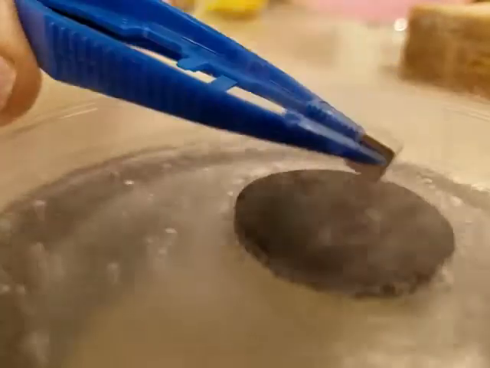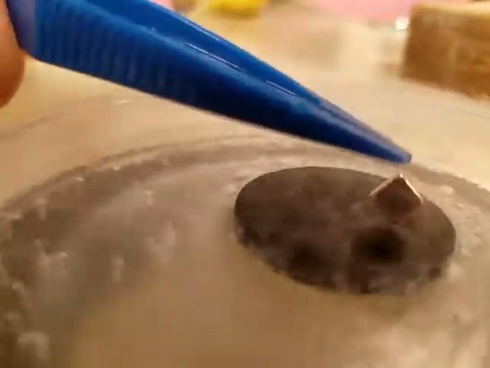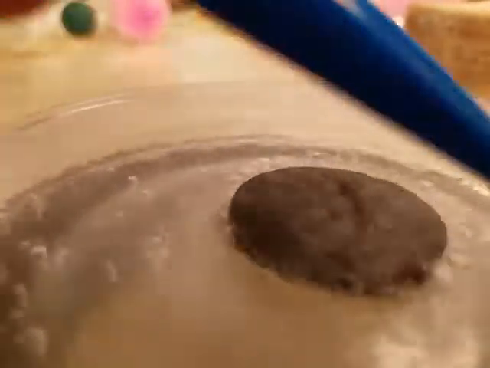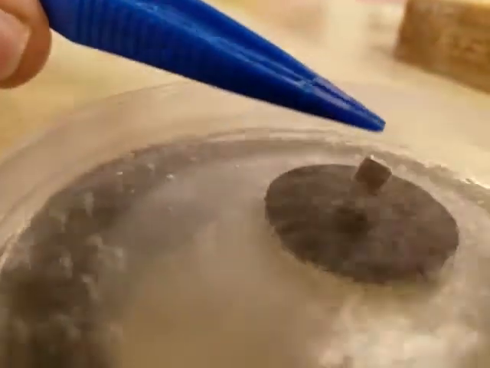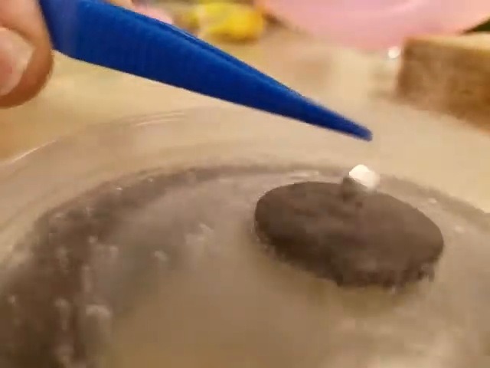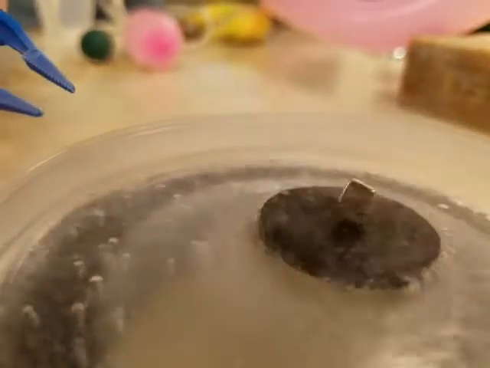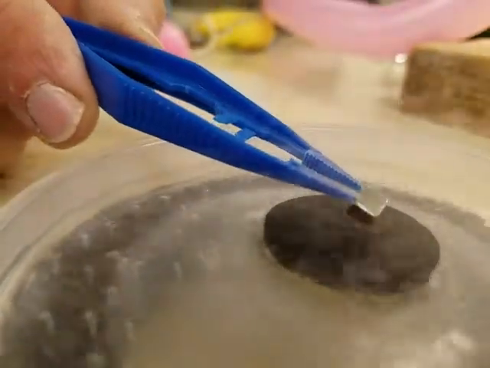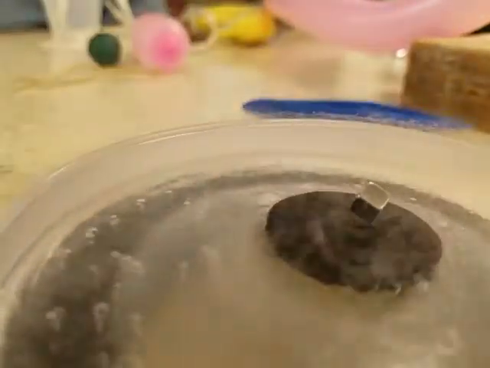Just no skill required. Just lay it down there and spin it. Oops, dropped it. Okay, you get the idea. And we'll move on from there. Oh, there's a good spin. Pretty neat, huh? Okay. All right.